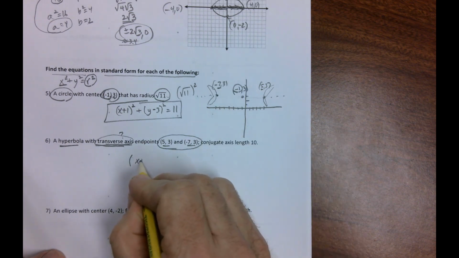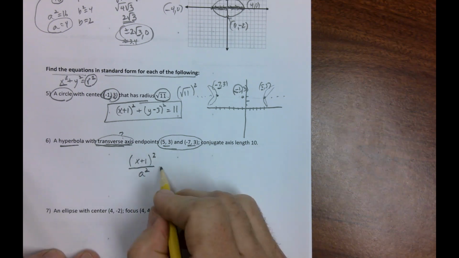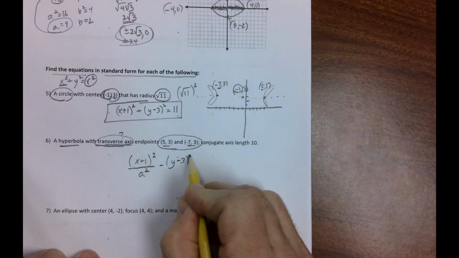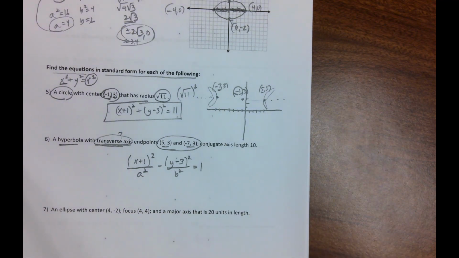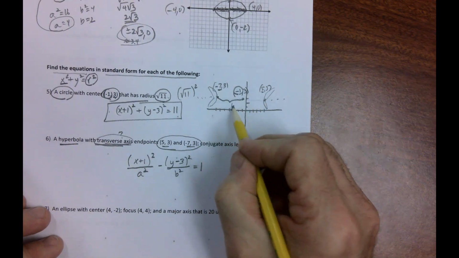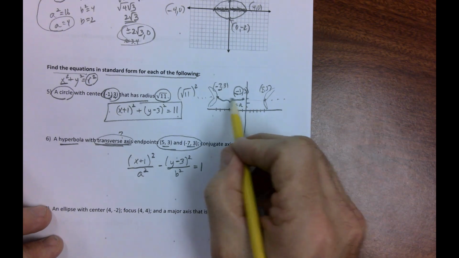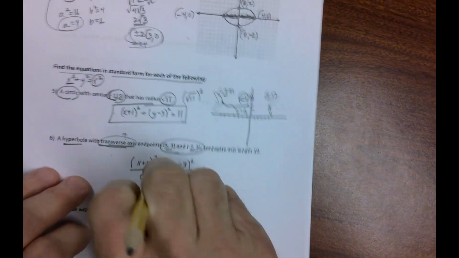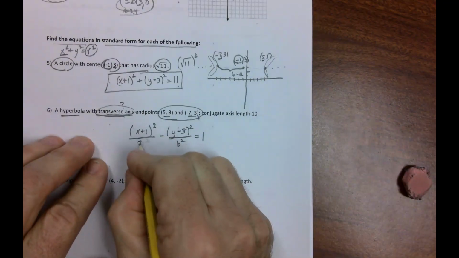So I go x plus 1 squared over, I know there's an a squared down there, minus y up 3, so y minus 3 squared all over b squared. And we know it always equals 1. All right. Well, we know that this distance, we already talked about it, was 6. And that is my a, because that is the axis that the vertices are on. So if that's a and I square it, I get 36. So I could erase that and just put a 36 in there.